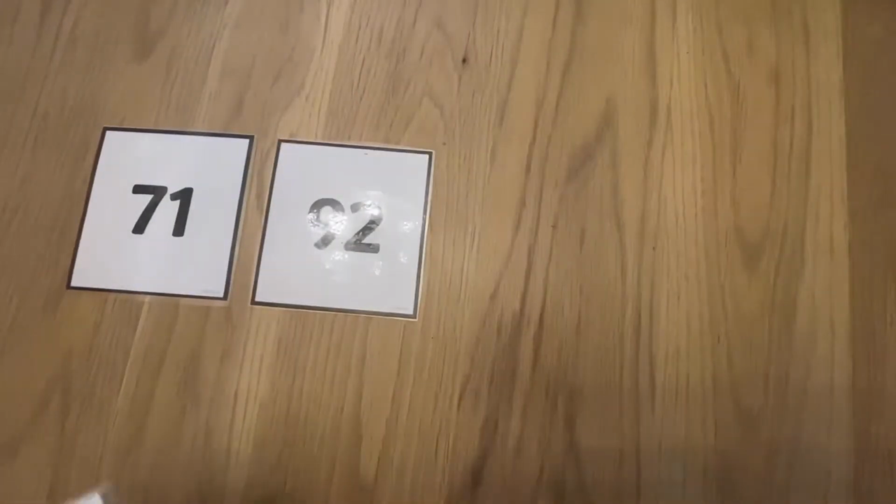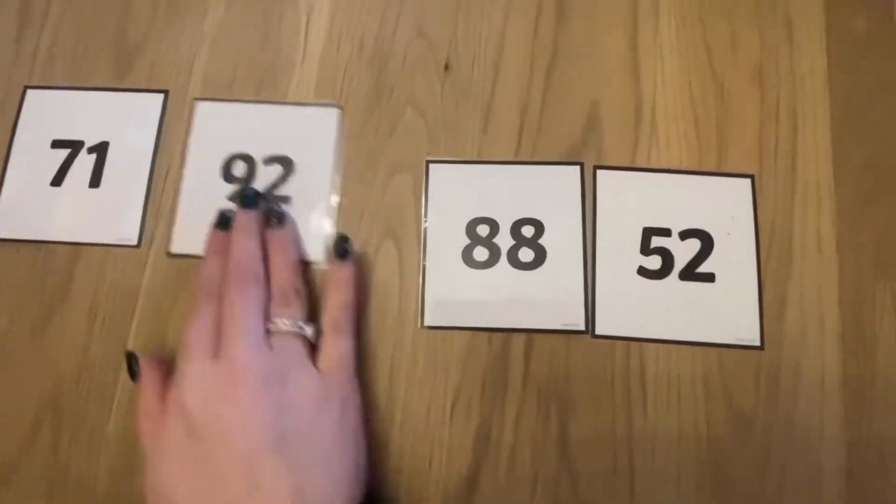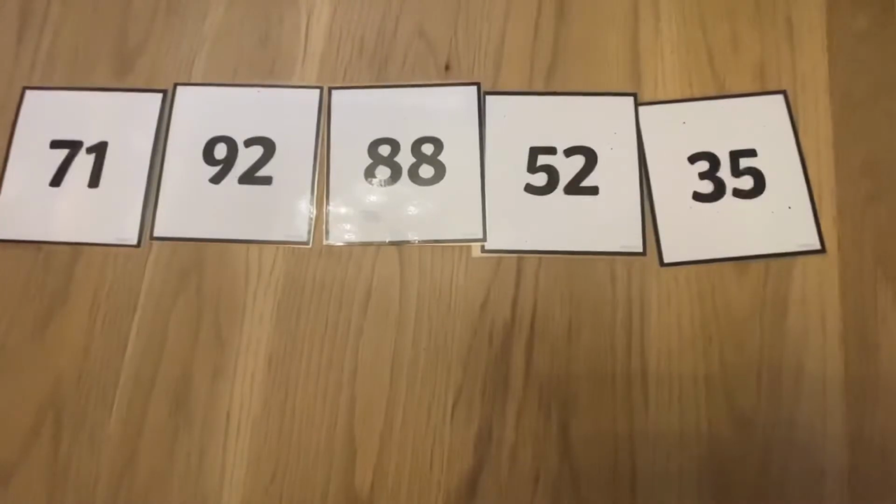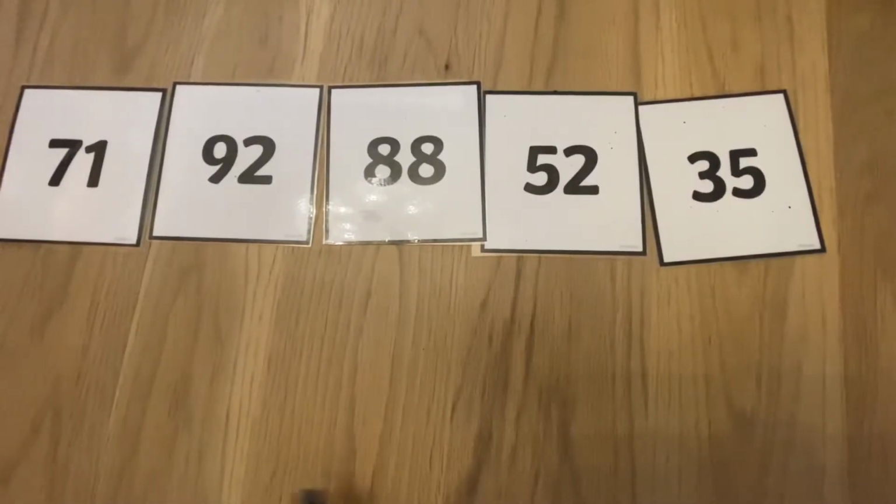You are then going to hold your cards upside down. You're going to choose 5 cards, okay? And you're going to lay them out in front of you. Now, I have chosen my 5 cards and I've laid them out in front of me.